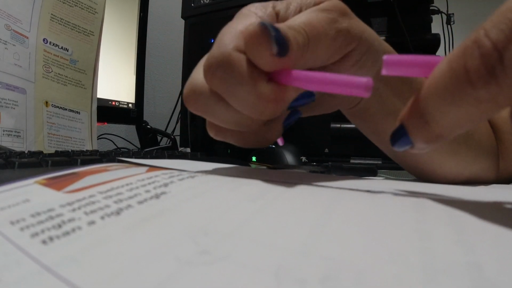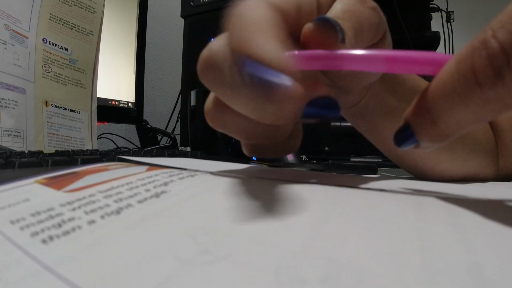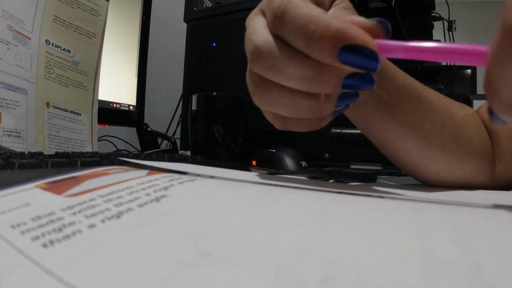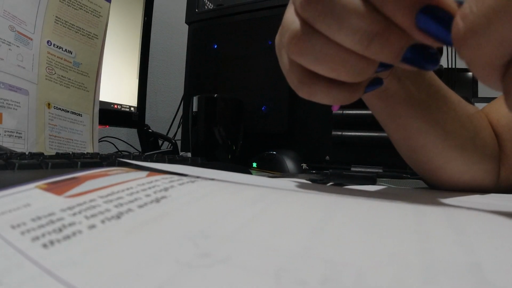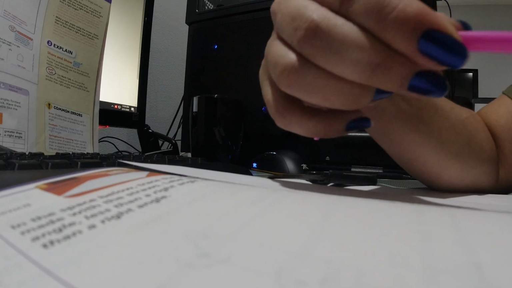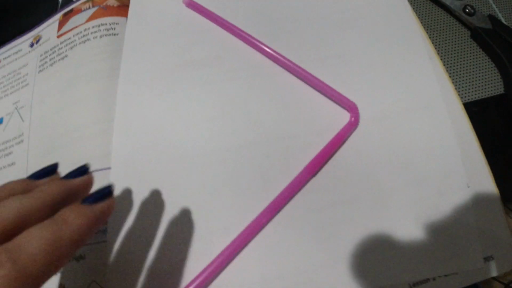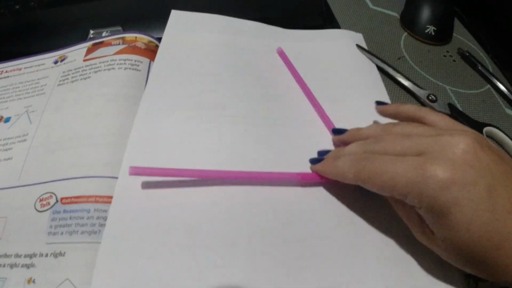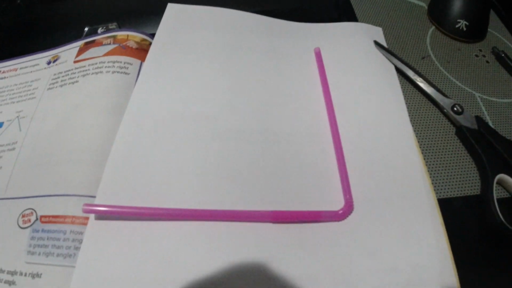And then I'm going to insert one side to the other. Okay, so now they're inserted. So now I can make my angles. So, discussing angles, okay, a right angle makes a straight corner. So that's the one I'm going to start with, a corner.